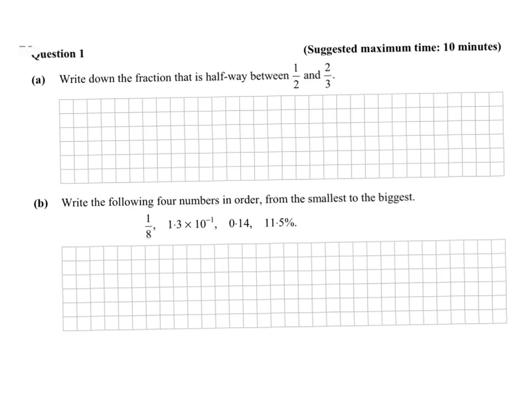Okay, so the first question says: write down a fraction that is halfway between 1/2 and 2/3. If I was to draw this on a diagram, here's 1/2, here is 2/3. 1/2 is 0.5, 2/3 is 0.66, and you're looking for something in the middle. How you do that, always, if you're looking for something in the middle, is you find the median. What you would do is add these two together and divide by 2.